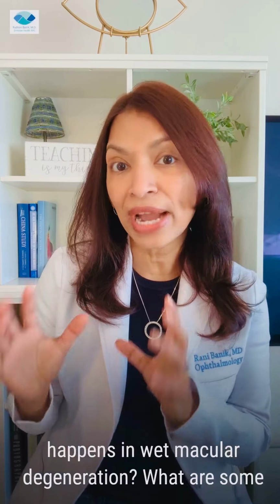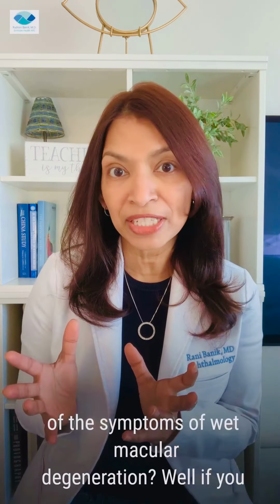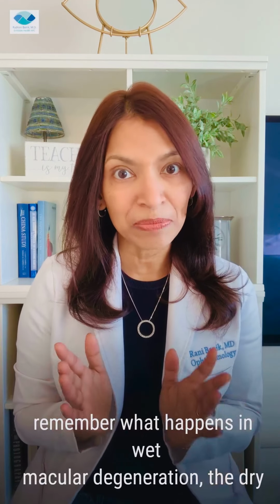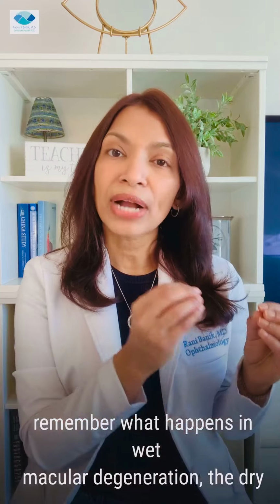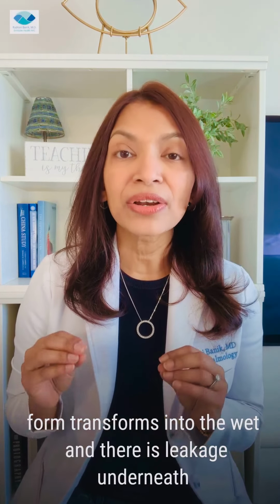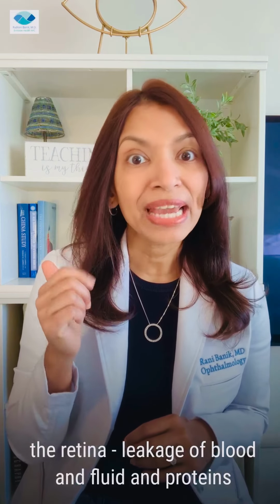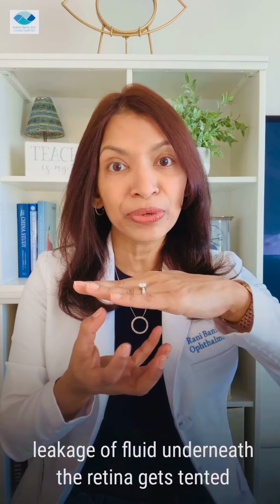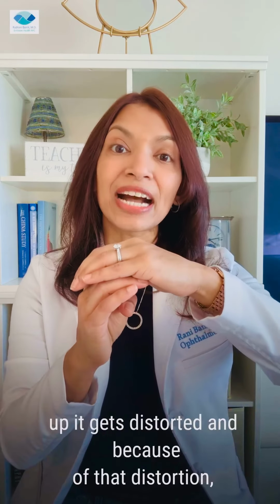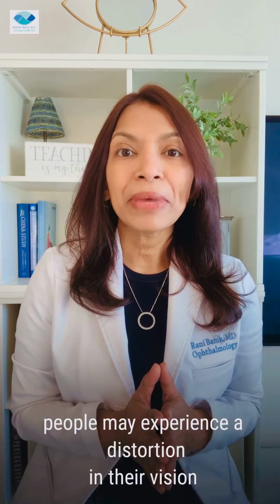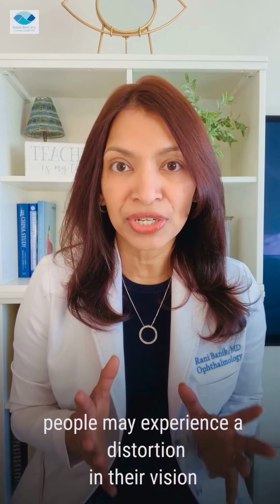Now, what happens in wet macular degeneration? What are some of the symptoms of wet macular degeneration? Well, if you remember what happens in wet macular degeneration, the dry form transforms into the wet, and there is leakage underneath the retina, leakage of blood and fluid and proteins. So basically, if you have your retina here and there's leakage of fluid underneath, the retina gets tented up. It gets distorted. And because of that distortion, people may experience a distortion in their vision as well.